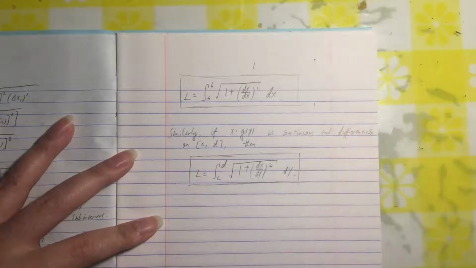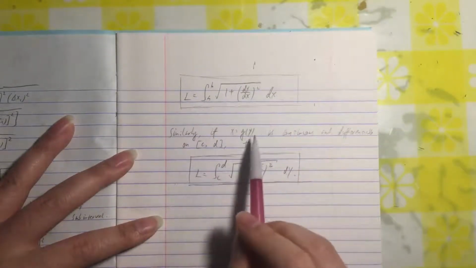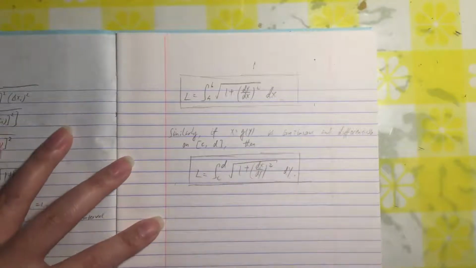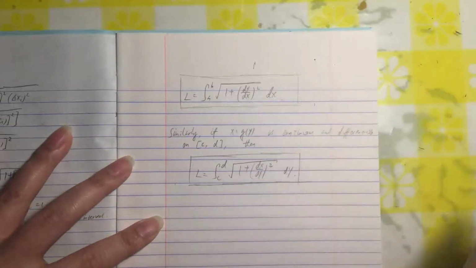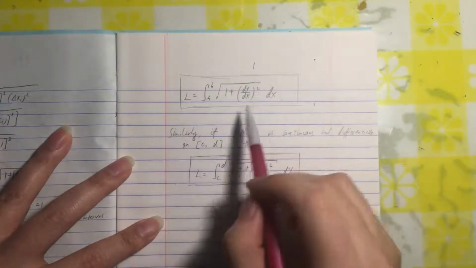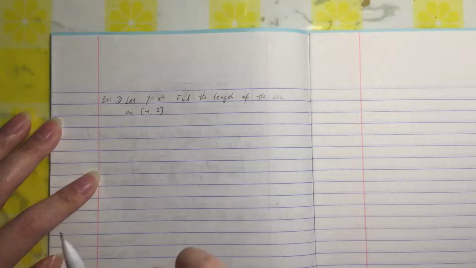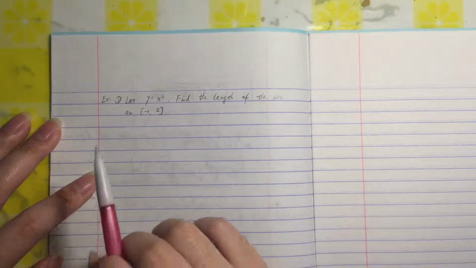So when y is a function of x, we use this formula. When x is a function of y, I use this formula. Keep these two formulas in mind. When y is a function of x, use this formula for arc length. And when x is a function of y, use this formula for arc length. Next, let me show you some examples.